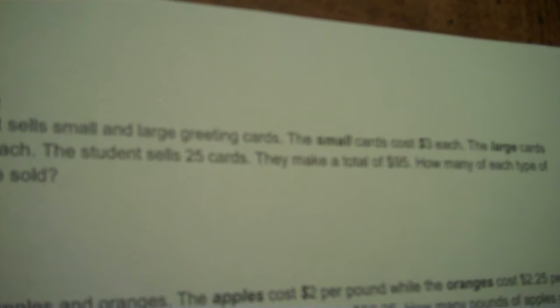Okay, next. A student sells small and large greeting cards. The small cards cost $3 each, the large cards cost $5 each. The student sells 25 cards, they make a total of $95. How many of each type of card were sold? So small and large, but not what they cost, actually how many of them there are. Now again, 3 units because you're buying the small cards and the large cards for money, okay?